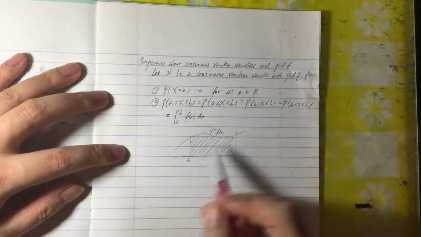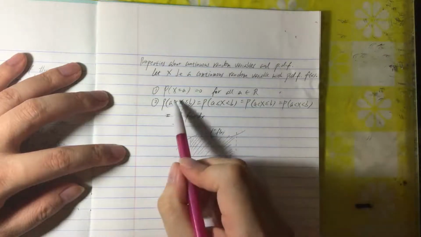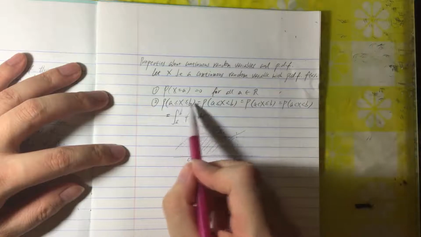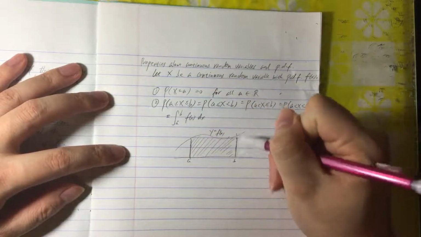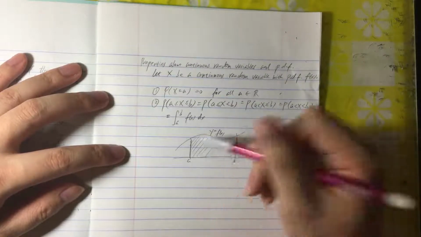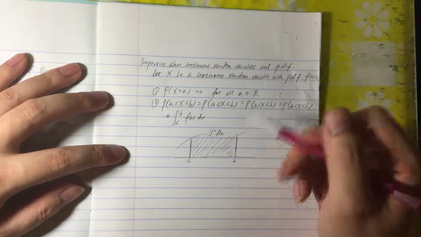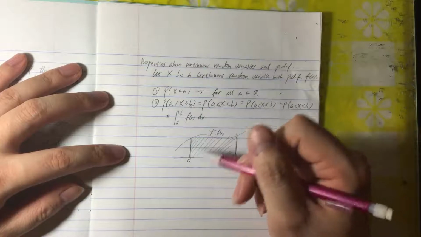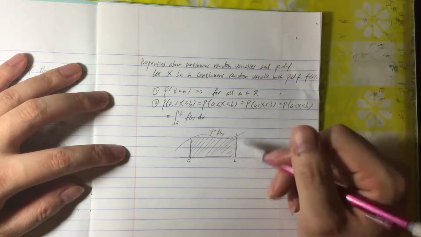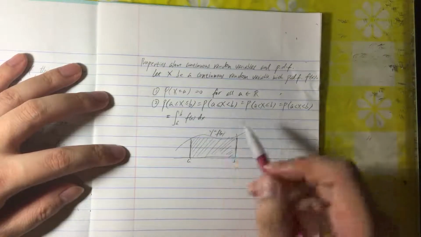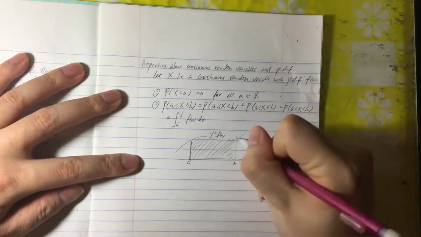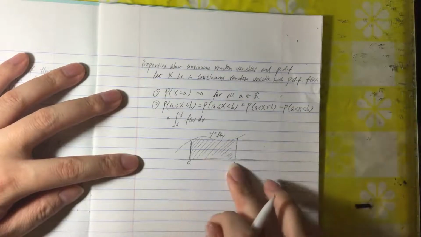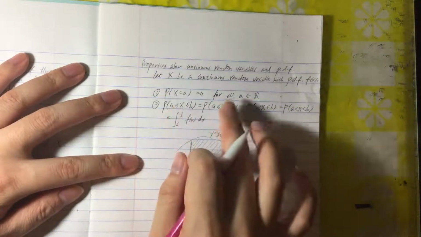They all represent this area here. For the first probability, X between a and b including a and b, we include these two lines. But if we include the boundary, the area stays the same. It doesn't matter if we include the boundary or not. If I don't include b, the area under the curve must be the same. So this integral is the same as this integral.